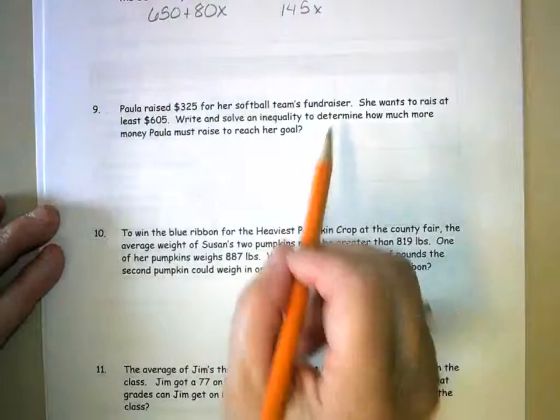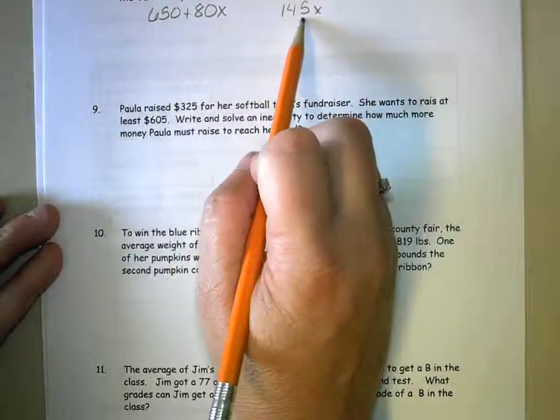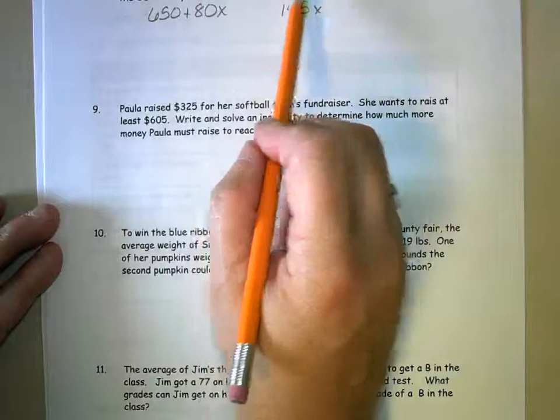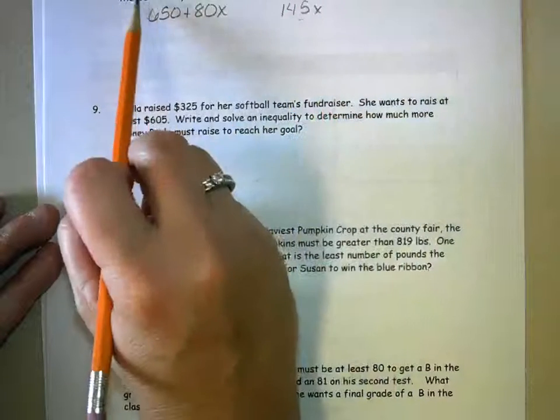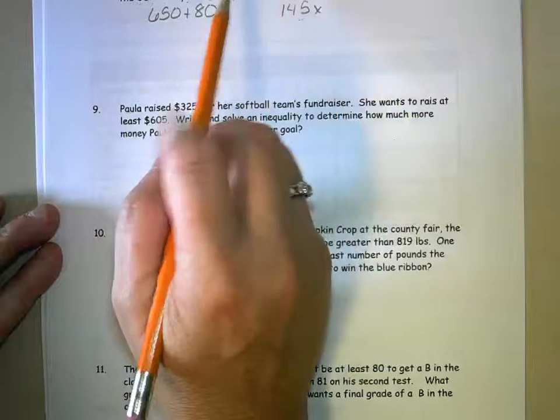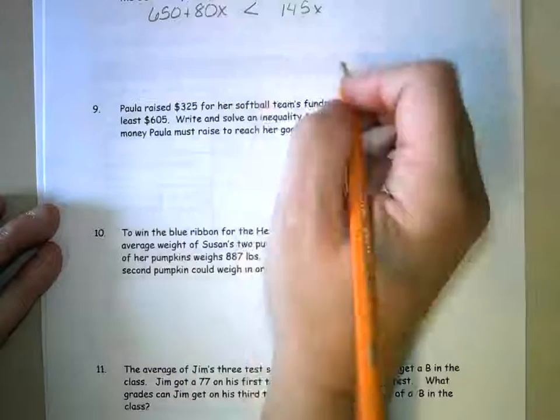And it says, for how many weeks will the total cost of the USA Today be more expensive than the cost of the Grand Rapids Press? So we want to know when this one becomes more.